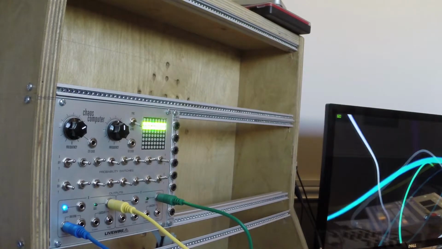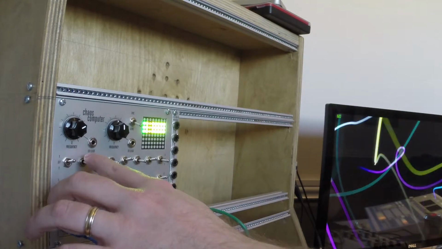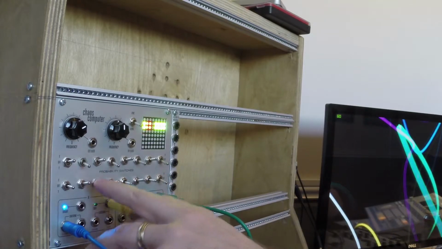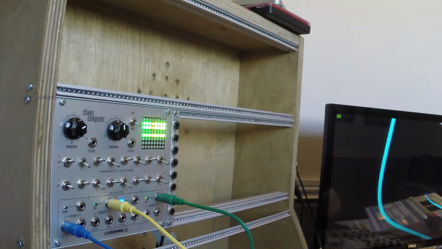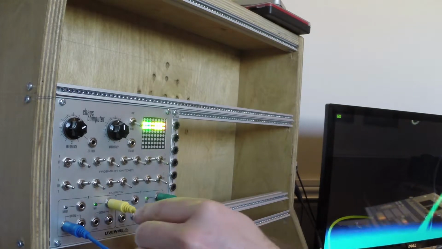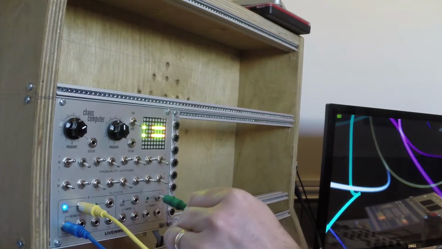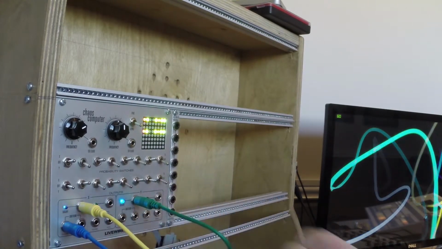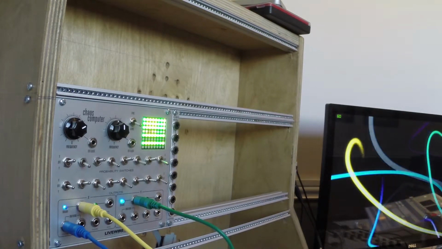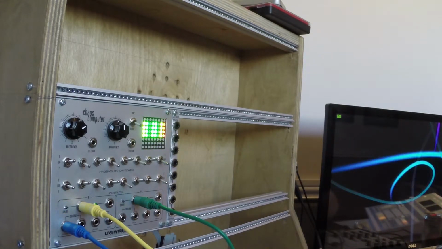Now, let's just try switching some of these to the Y position. And we'll try putting the control voltage signals into the binary inputs of both axes. Gives you a little more of an unexpected result if you're into that sort of thing.